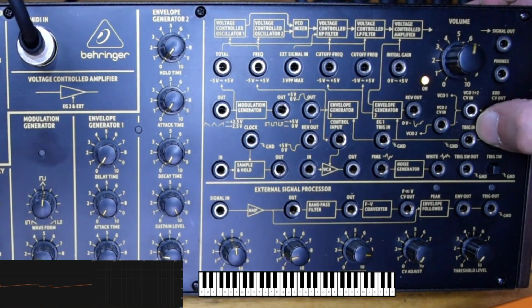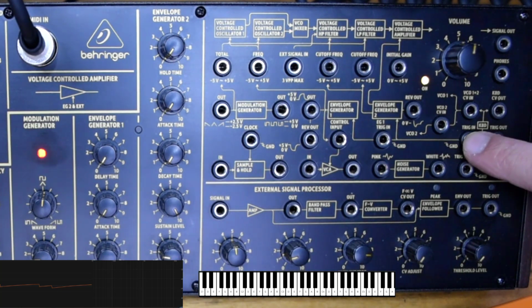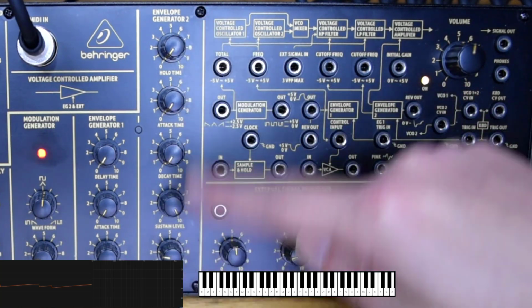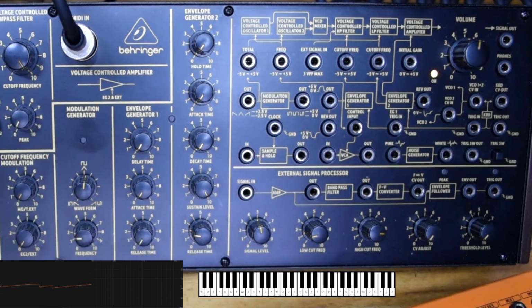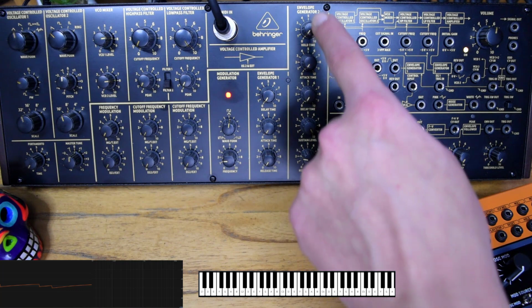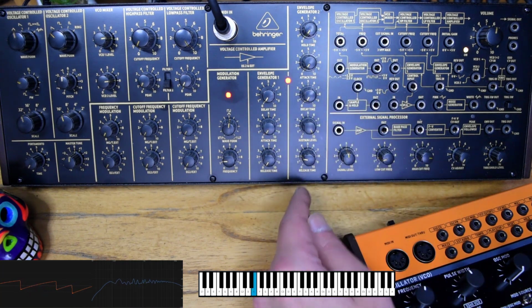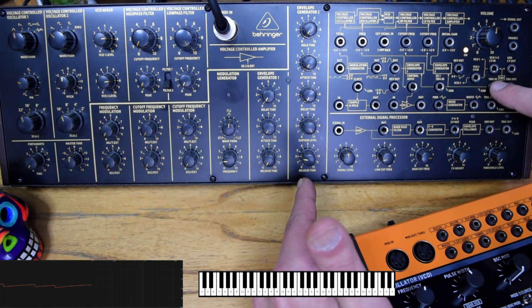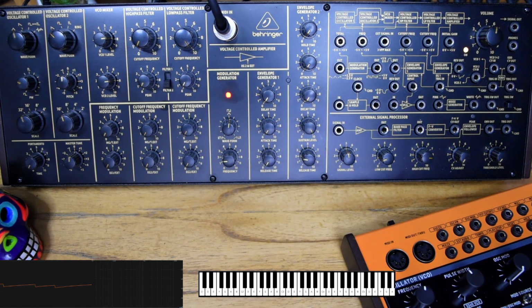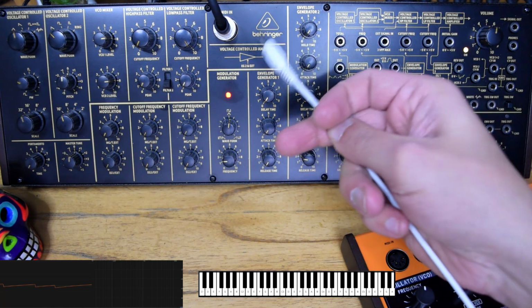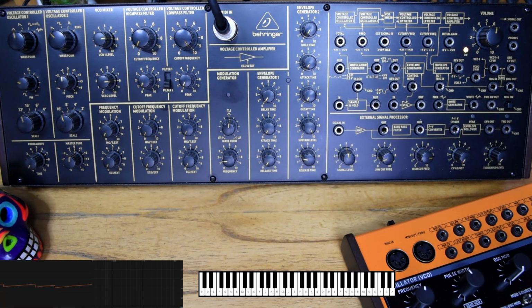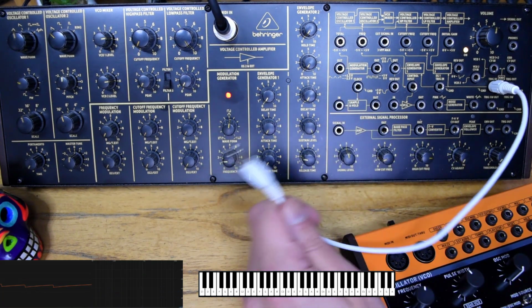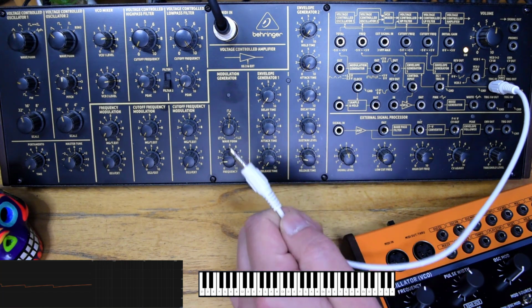Now, notice that you get a trigger in right here. So this trigger in is the trigger of the envelope generator number 2. When I play a key on my MIDI keyboard, it's telling it: open the envelope, open the gate, let the sound pass, do your job, and when I release it, stop doing your job. So, of course, if we patch something right here, we are telling the synthesizer, I don't want to use the MIDI keyboard as a gate anymore. I'm going to be using whatever I patch right here. So this is going to be my open and close gate for the envelope.